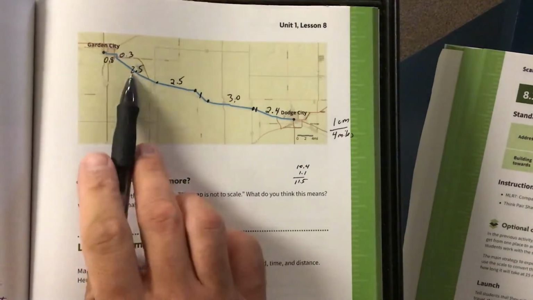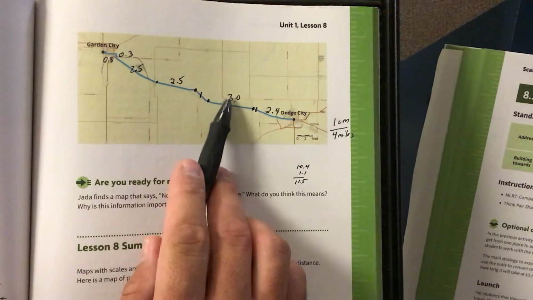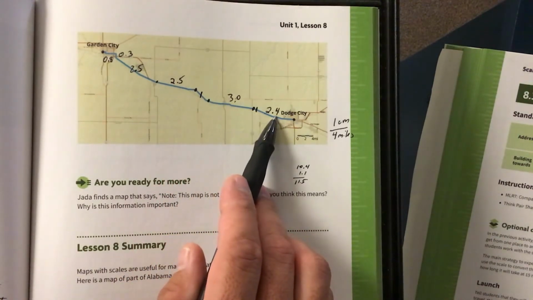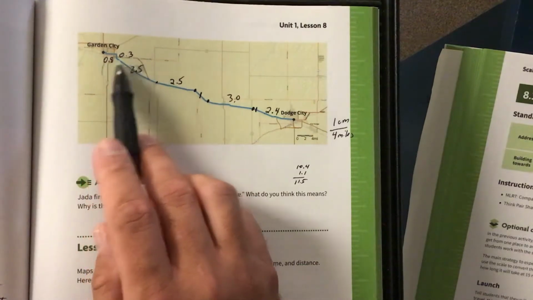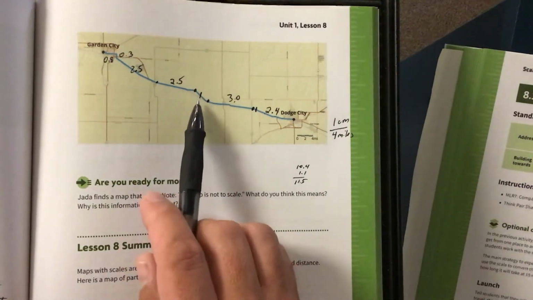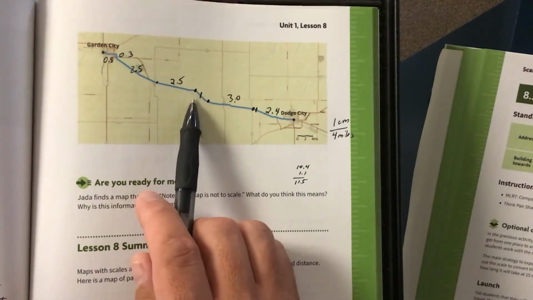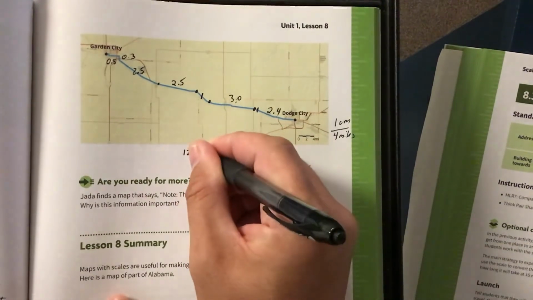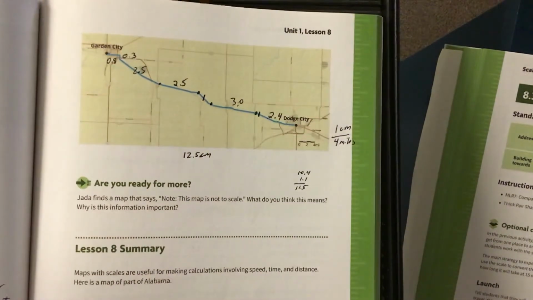Well, these two would be 5. 6, 7, 8. 10.4 plus 1.1. Isn't that 11.5? Oh, I forgot the one in the middle right there. That's right, 12.5. That random little one. All right, 12.5. Everybody good now?